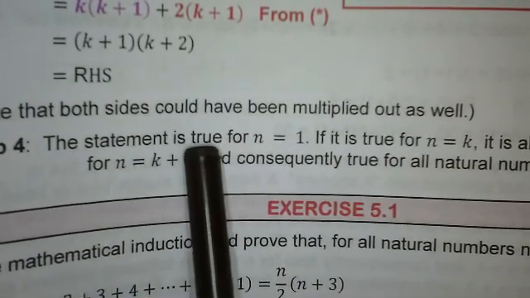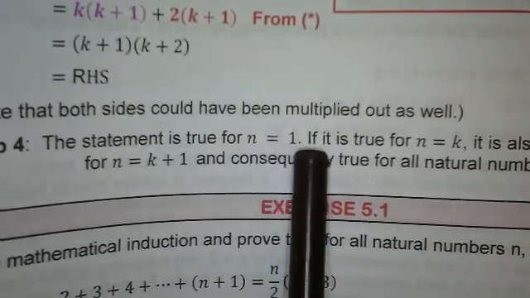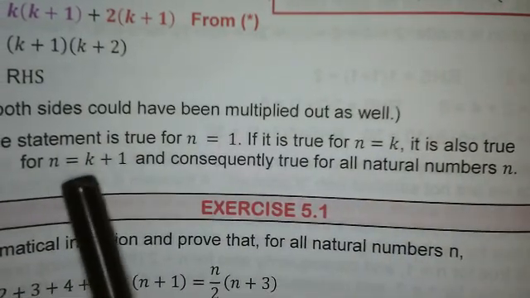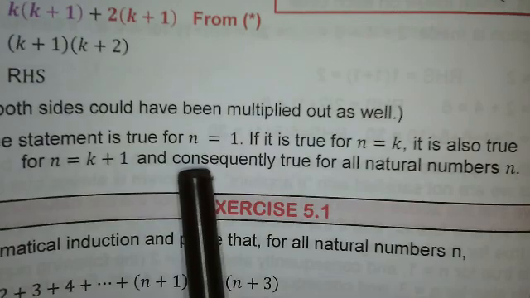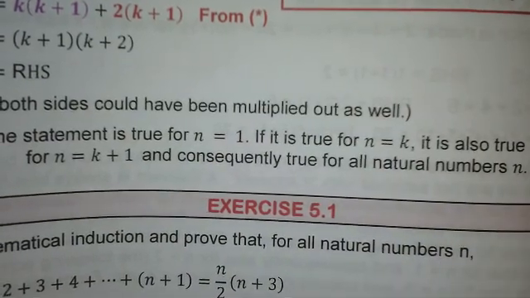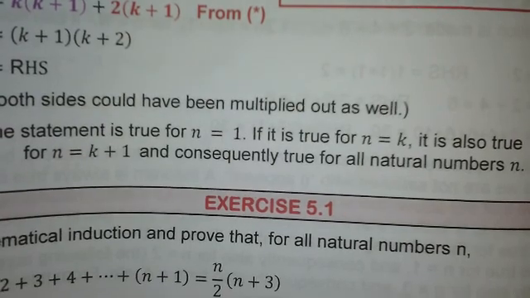The statement is true for n equals 1. If it's true for n equals k, it will also be true for n equals k plus 1, and consequently true for all natural numbers n. And this is your mathematical induction.